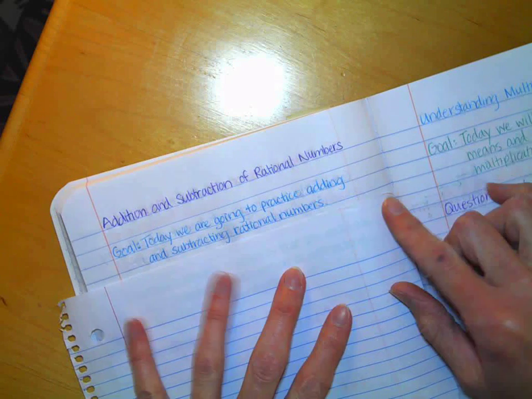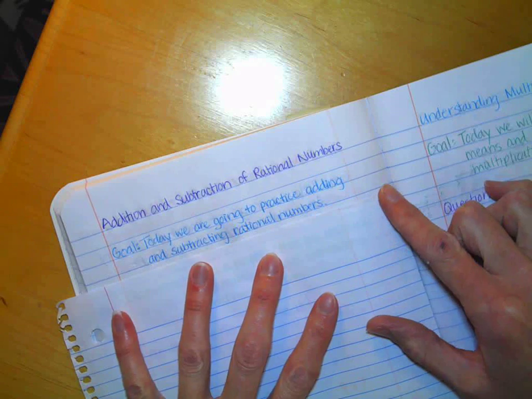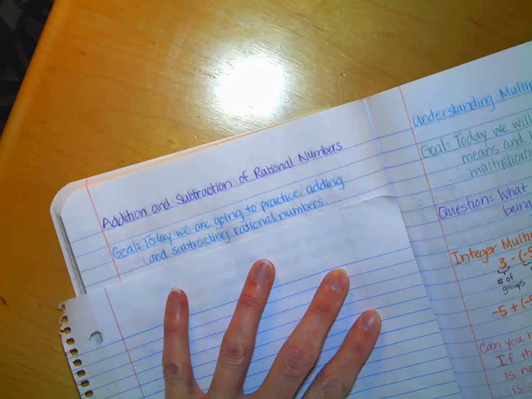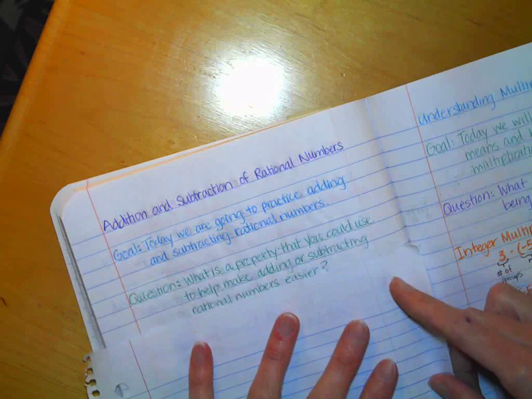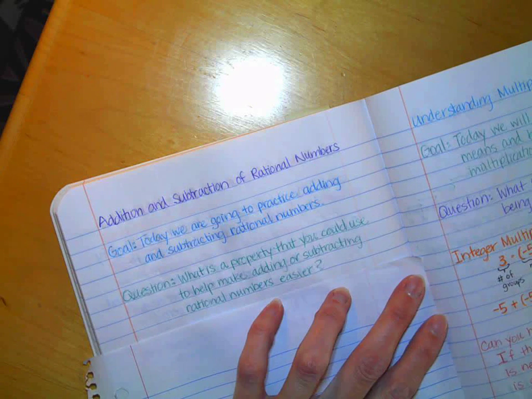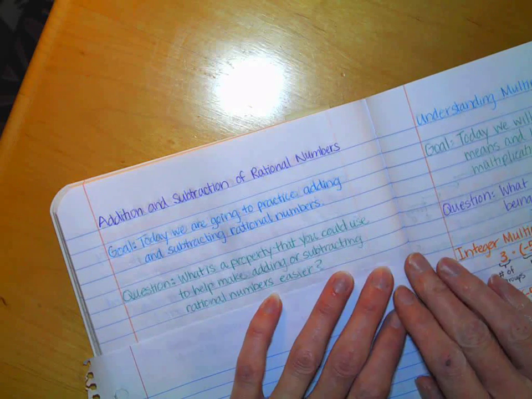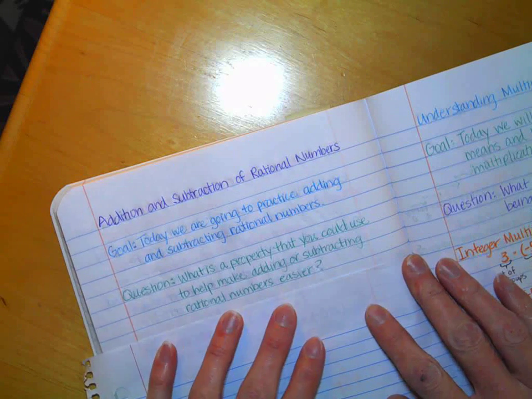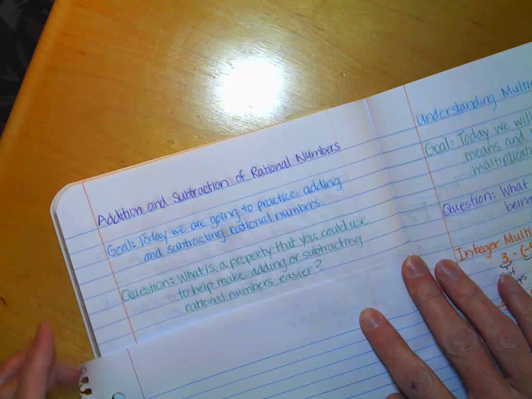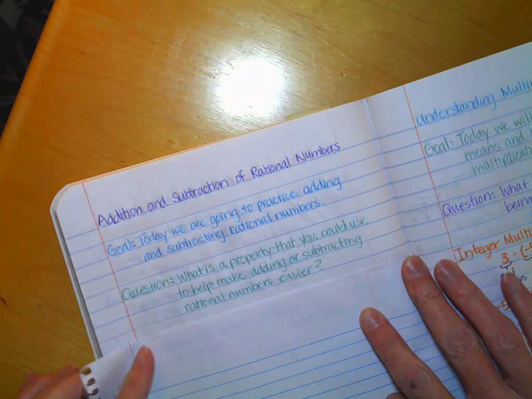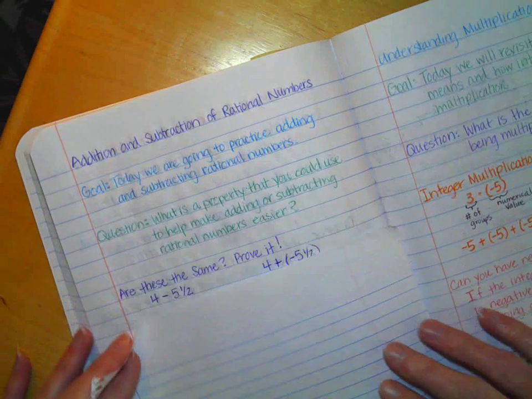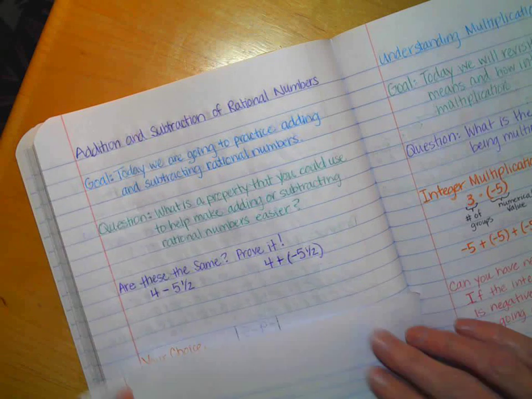The goal for today. Today we are going to practice adding and subtracting rational numbers. We've been working with adding and subtracting integers, and now we're going to work with adding and subtracting rational numbers. The question that I want you to be thinking about when you're working on these today is, what is a property that you could use that helps make adding or subtracting rational numbers easier? And you need to be really careful which property you talk about, because notice it says subtracting also, so be careful of that.